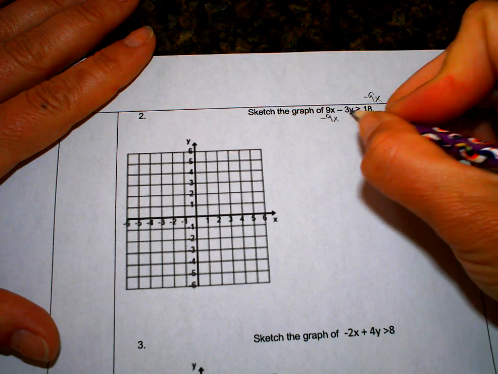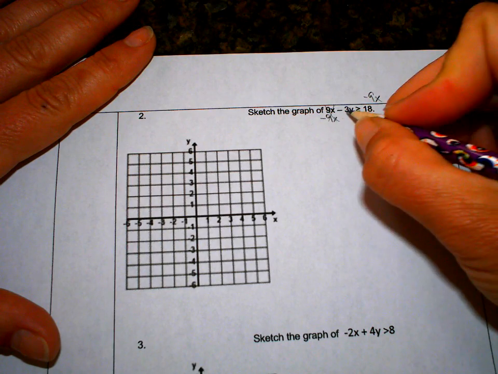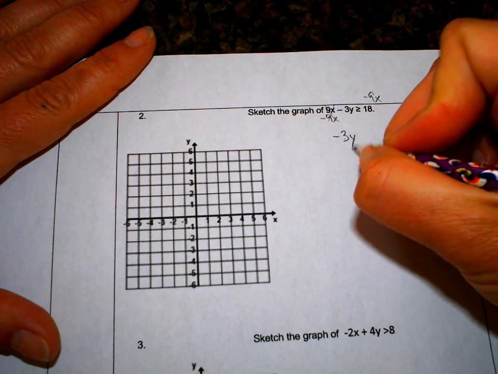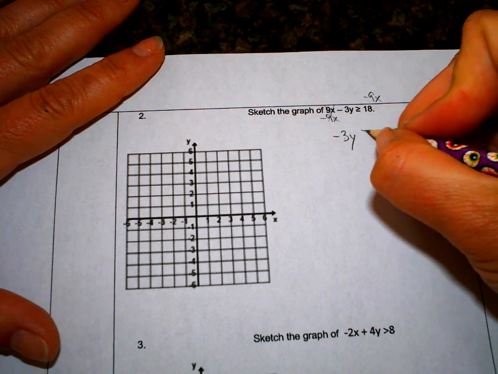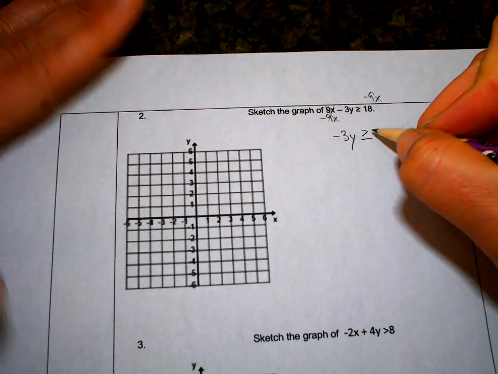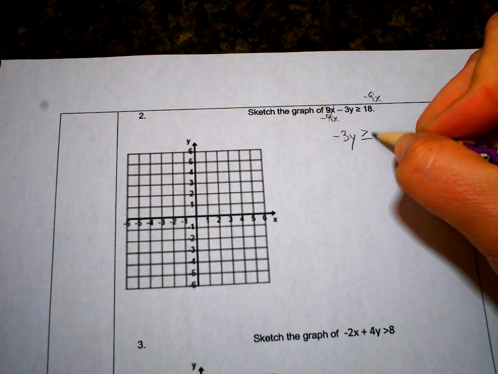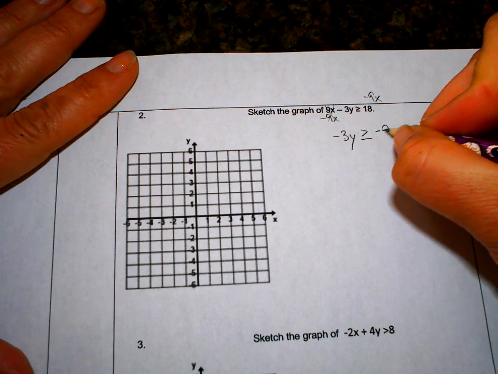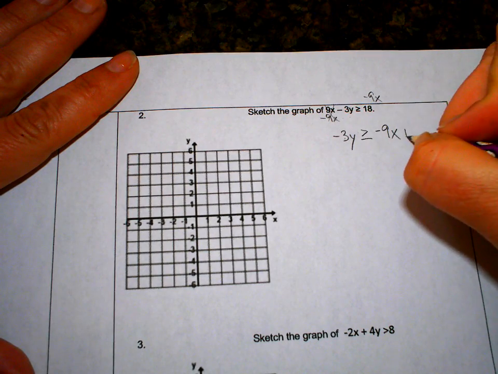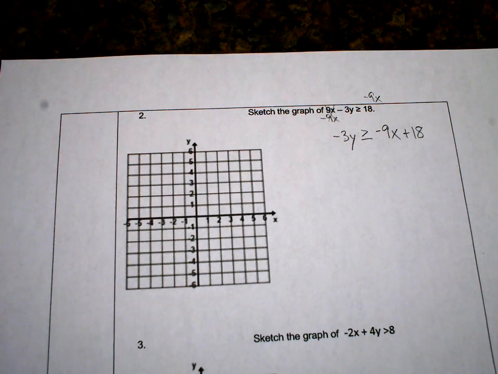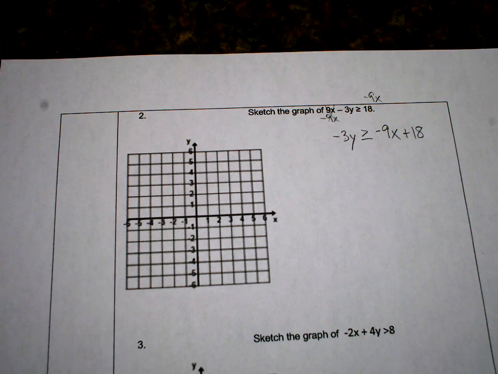There's 9x is gone. There's still a negative 3y on the left, greater than or equal to. Right after is going to go my slope, negative 9x plus 18. Okay. Then I'm going to get the y alone. Well, there's a negative 3 that's multiplied by it. How do I get rid of something that's multiplied? What's the inverse operation of multiply?